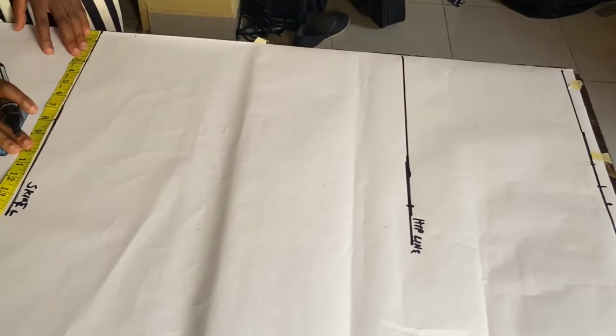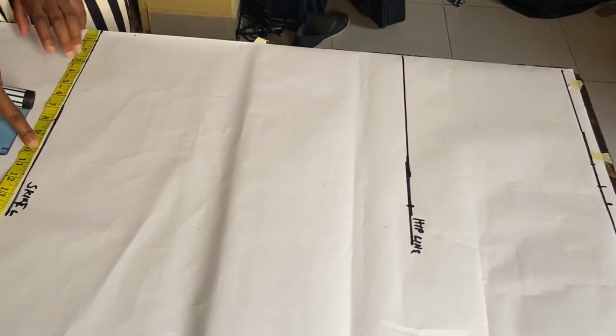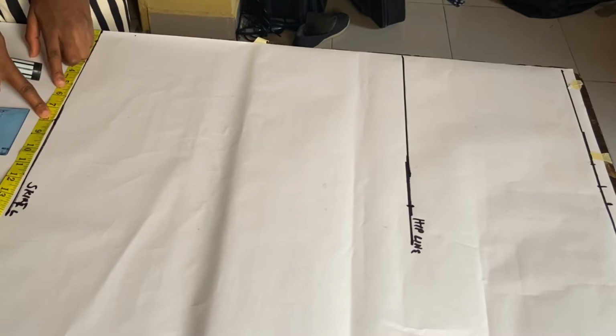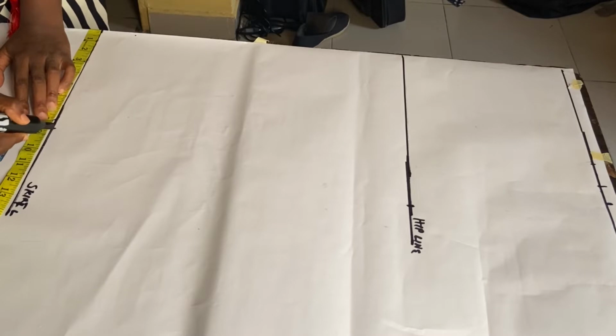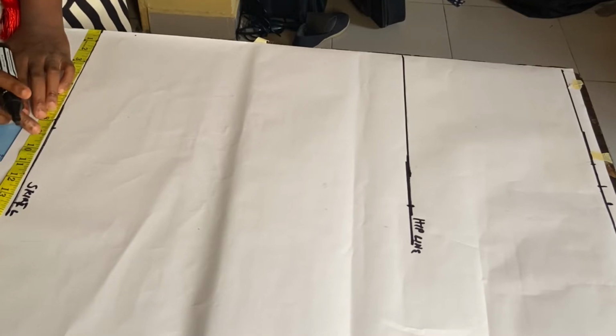And for my skirt length, I'm going to remove 1.5 inches from my hip circumference. So my hip circumference is 10. I'll remove 1.5 inches from it. It will be 8.5. Then I'll add 1.5 inches for my sewing allowance.